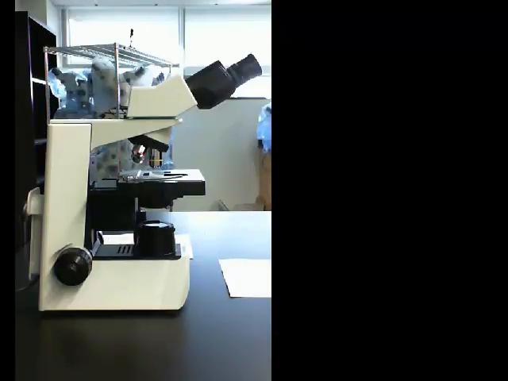We want to be careful about the location of the slide relative to the objective to make sure that we don't accidentally scratch an objective with the slide. Therefore, we're going to use the coarse adjustment knob with the scanning and lower power lenses, and only use the fine adjustment knob with high power and oil immersion lenses. We should not be using the coarse adjustment knob with high power or oil immersion.